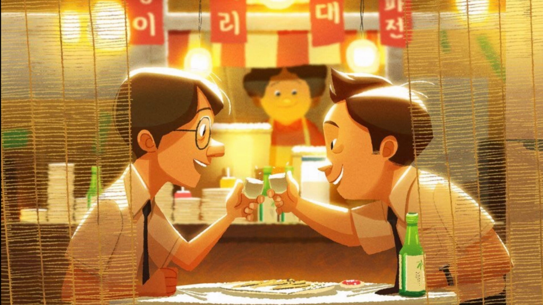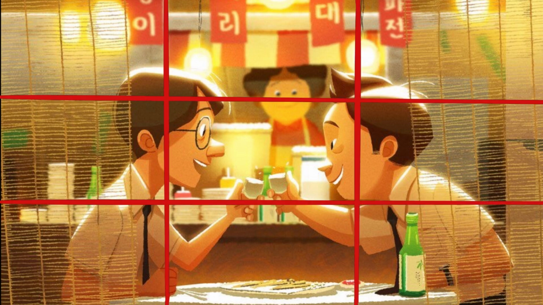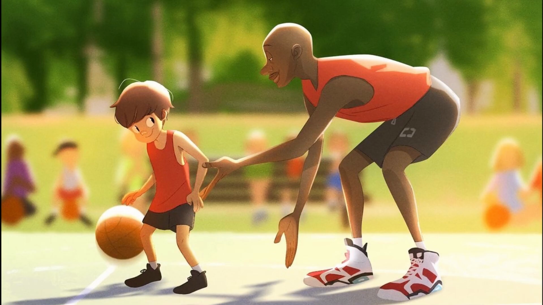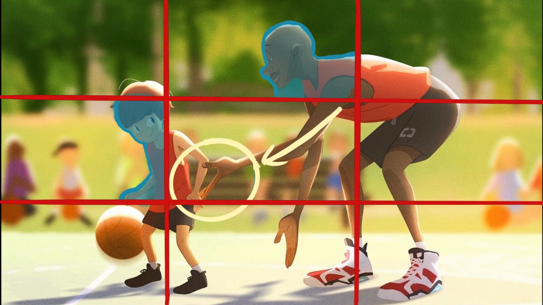This picture also places the characters on the 2 vertical lines. The transparent curtains help frame the interaction and create more visual interest. In fact, the clear separation between foreground, middle ground, and background adds depth to the piece and makes it work very well. I really like this picture. The artist blurs out the background to keep the focus on the 2 main characters.